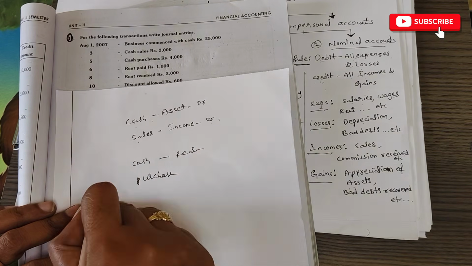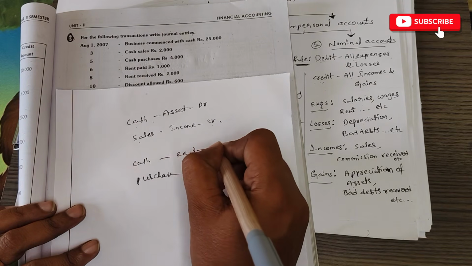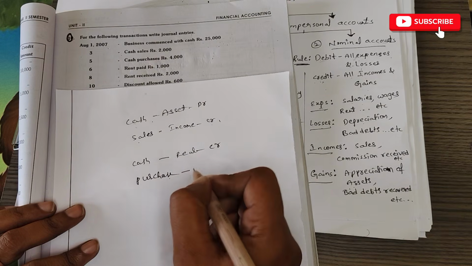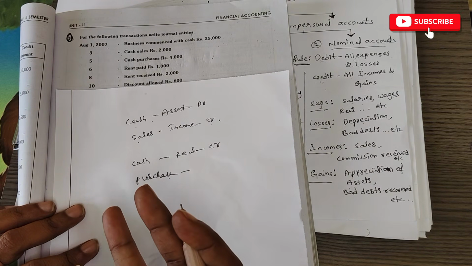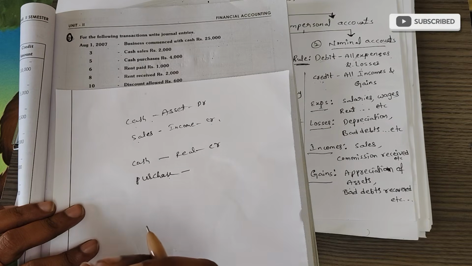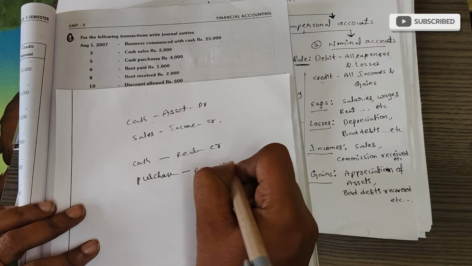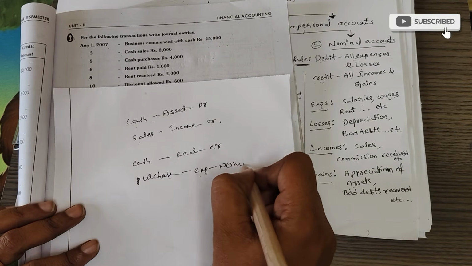So what comes in debit, what goes out? Credit. At the time of purchase, cash is going out. So it is credit. And purchase. Purchase means at the time of purchasing, we are spending some amount. So it is an expenditure. So expenses will come under nominal account.